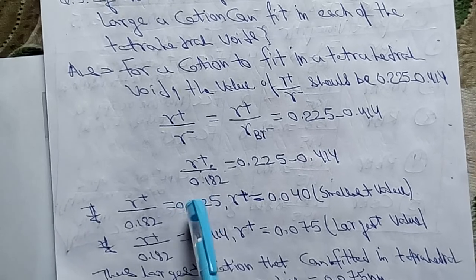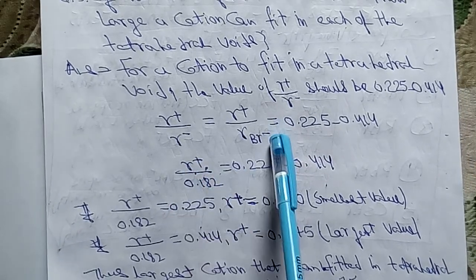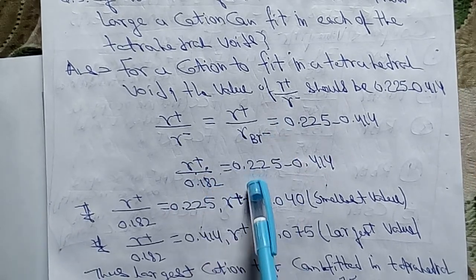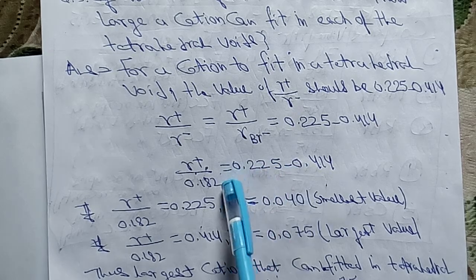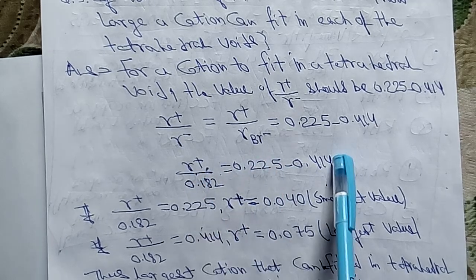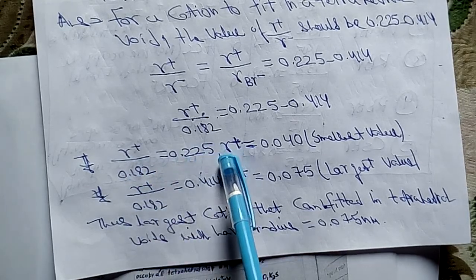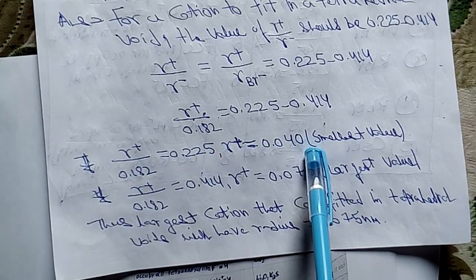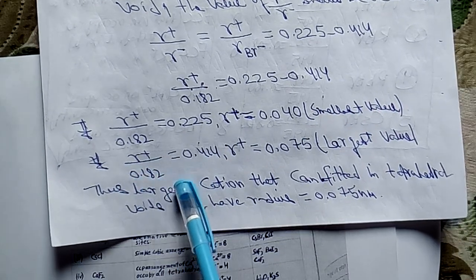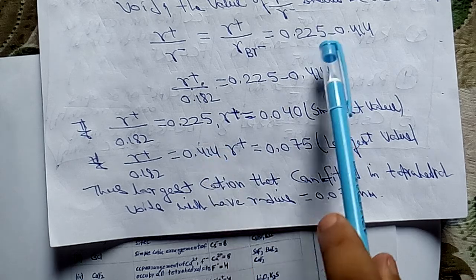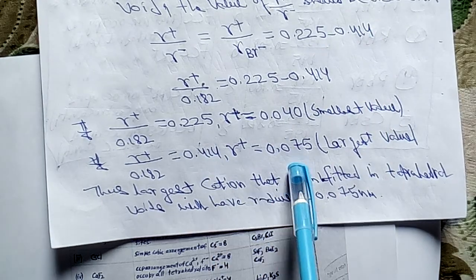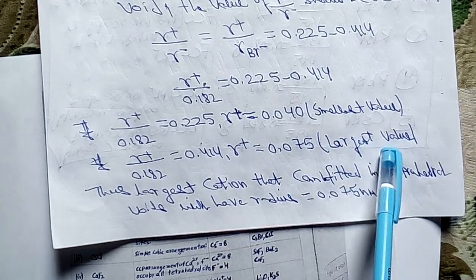So by applying the formula, first to R plus, Br minus value is given 0.182. Apply this first to this one, then to this one. By applying R plus divided by 0.182 equals 0.225, we'll get R plus equals 0.040, the smallest value. And if we take R plus divided by 0.182 equals the bigger one, that is 0.414, R plus will be 0.075, the largest value.